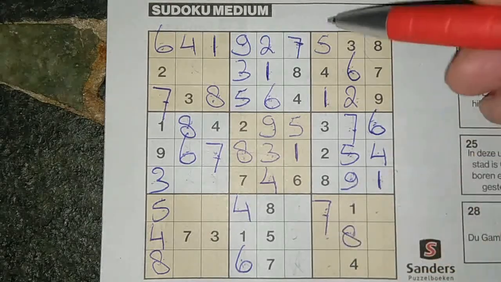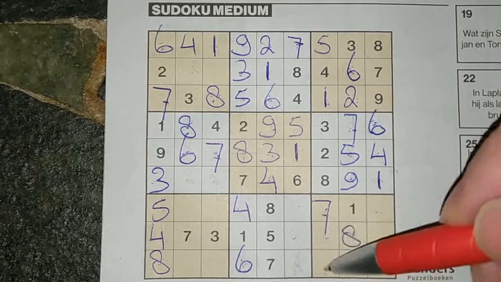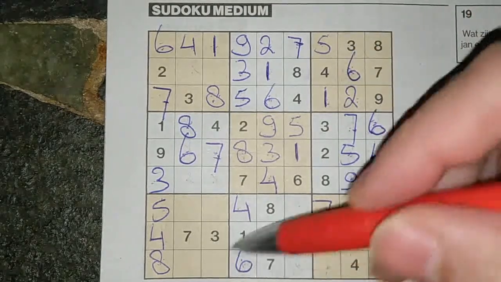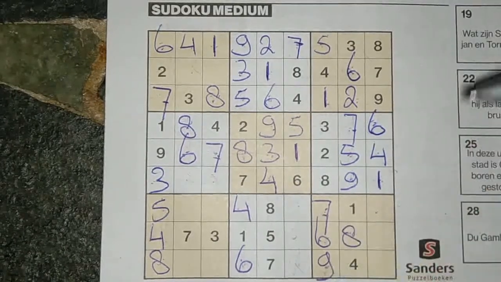Yes, 2 numbers left in this column for the numbers 9 and 6. We have a 6 there, so no 6 here. 6 should be here, and the 9 goes there.